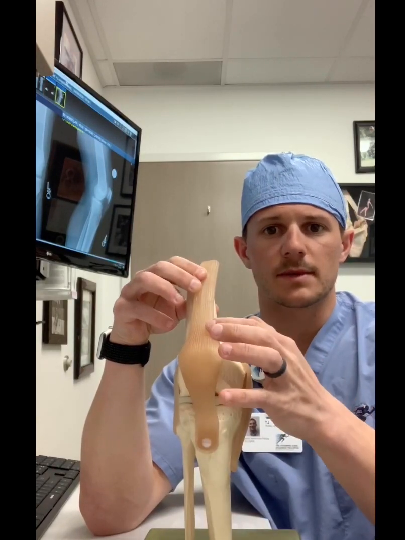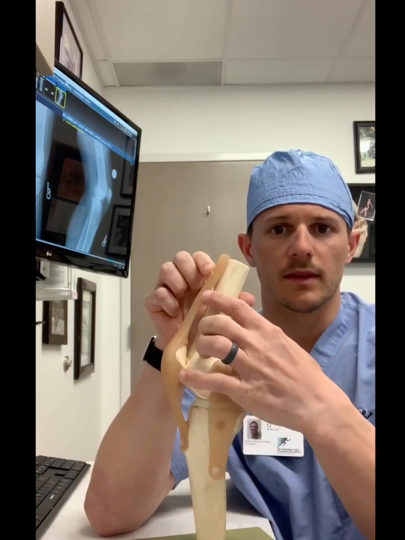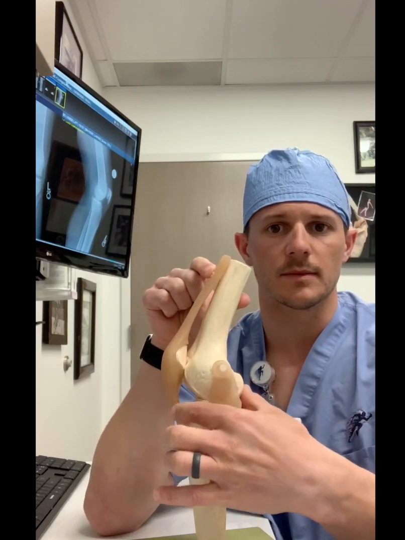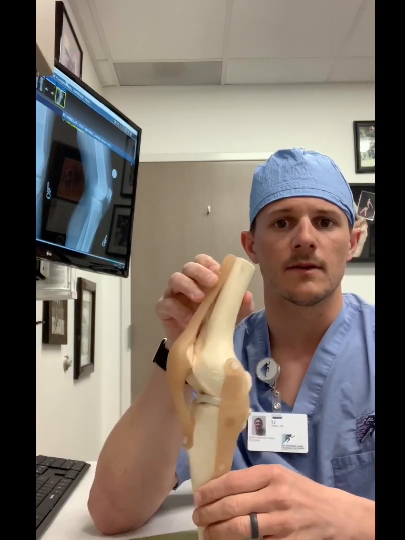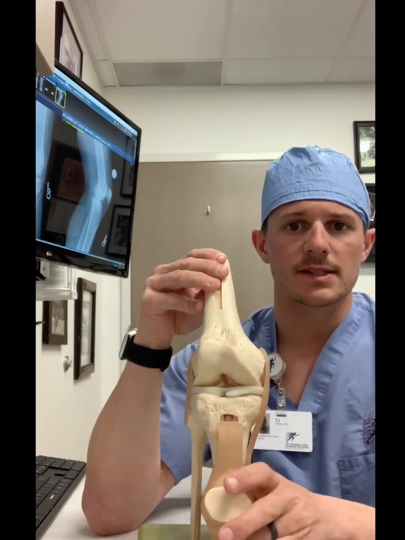Then we have the quadriceps tendon here, the patella, and the patellar tendon. So the extensor mechanism consists of the quadriceps tendon, the patella, and then the patellar tendon. That helps us straighten our knee. Removing the patellar tendon here, we can see inside the knee.